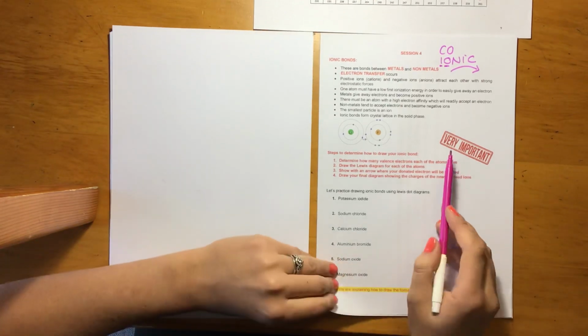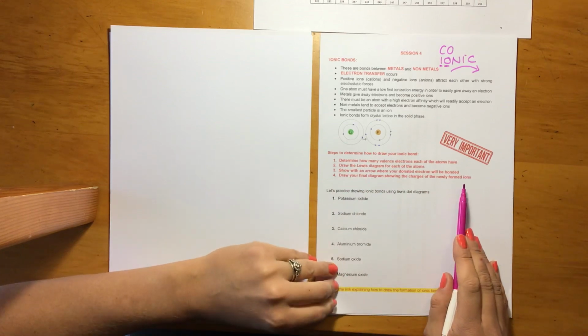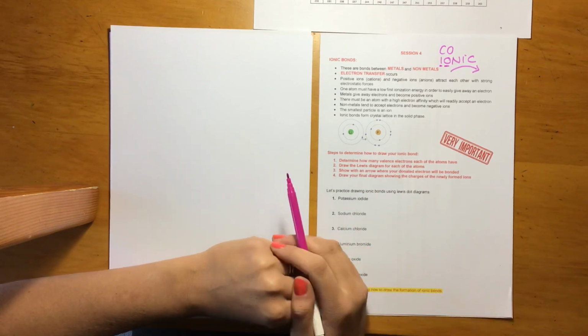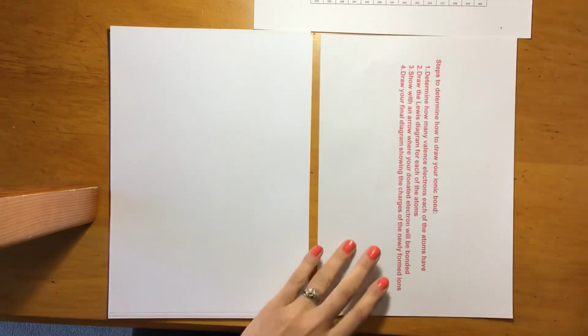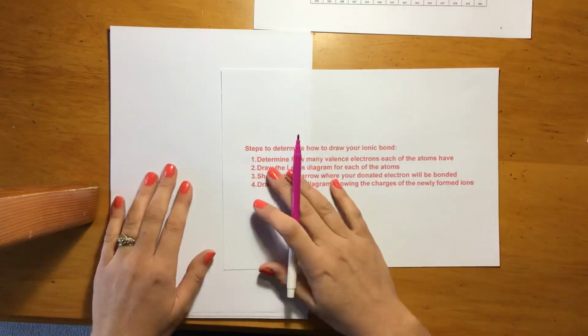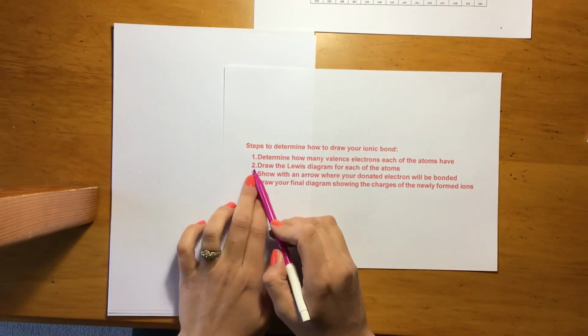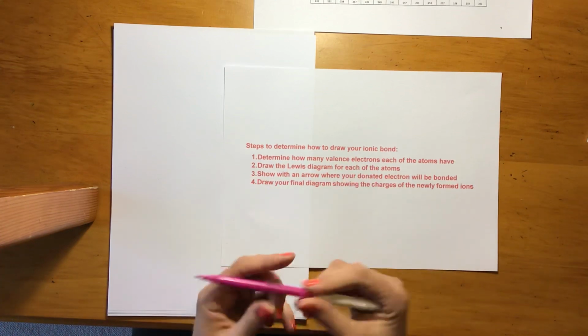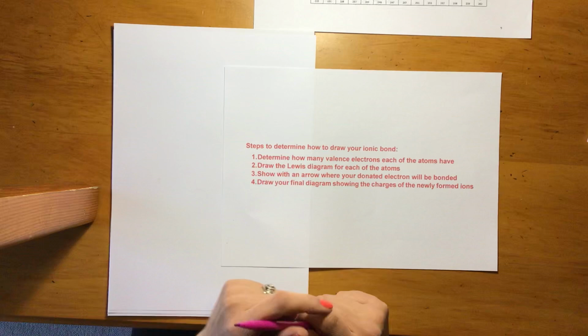Once again, I set out a set of rules for you guys to use when you are working out your ionic structure or your ionic bonds. I'm going to use the larger format. Just as with the covalent bond, number 1 and 2 are the same. You determine your valence electrons and you draw the Lewis dot diagram for each of the atoms.